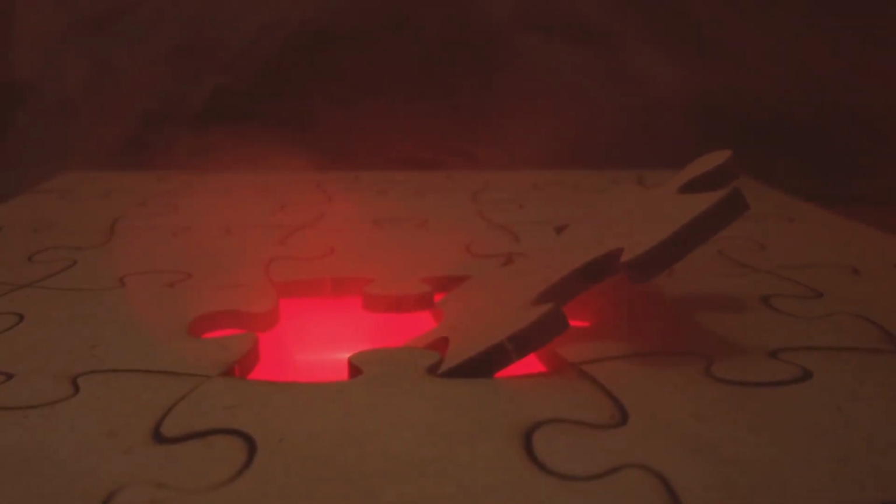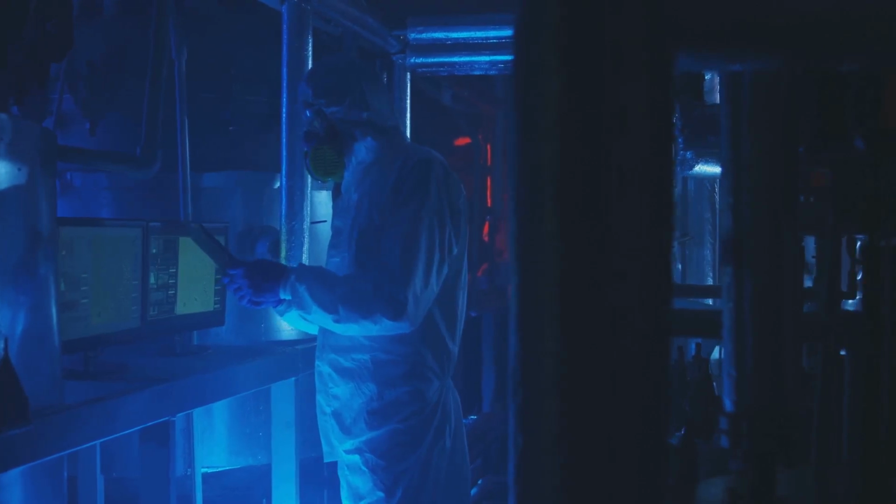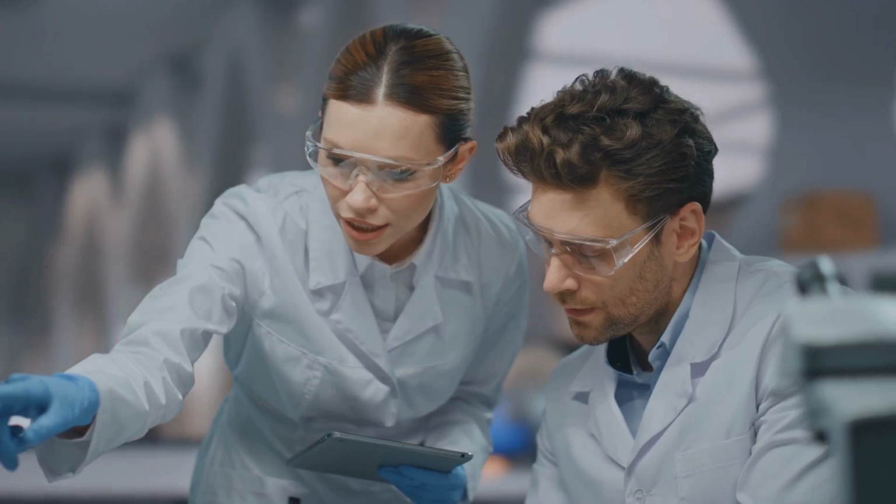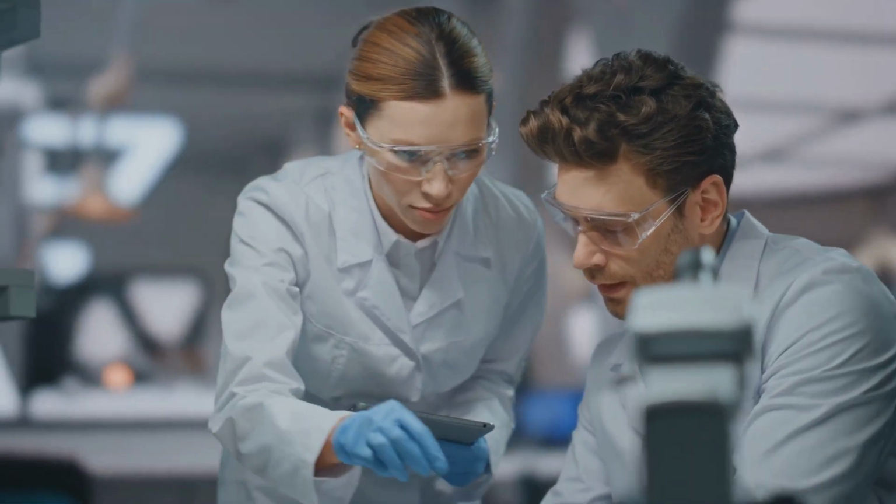Section 9. Unraveling mysteries, the quest continues. The study of particle physics is an ongoing journey of discovery. Scientists continue to probe the depths of the atom, searching for new particles and forces.